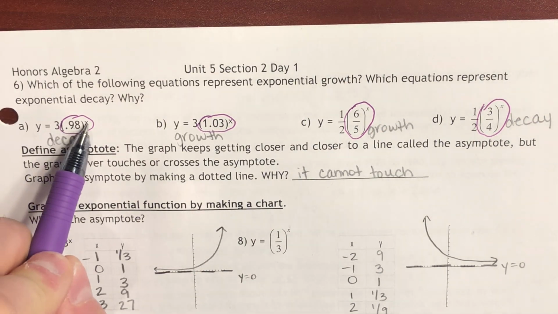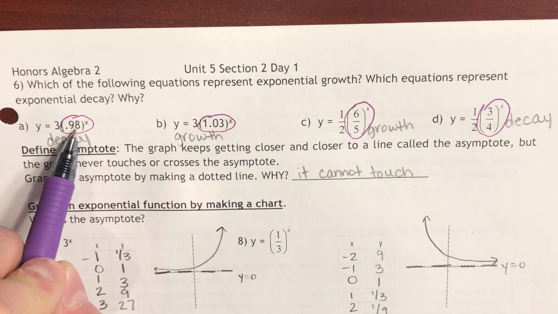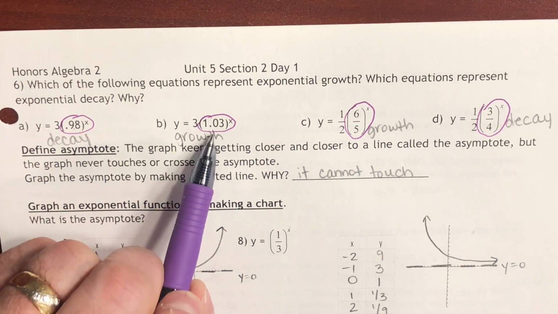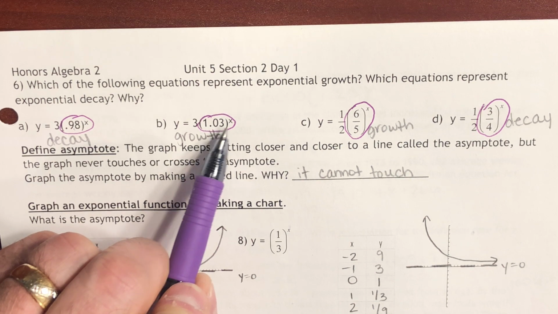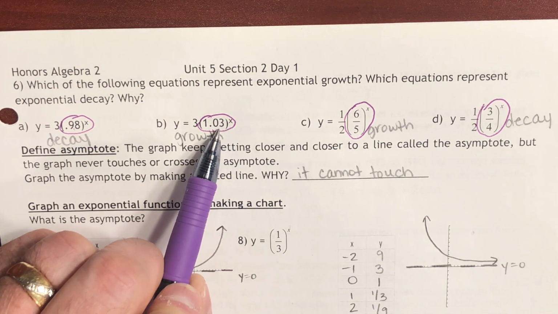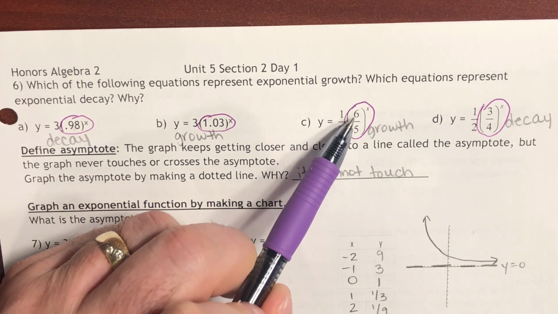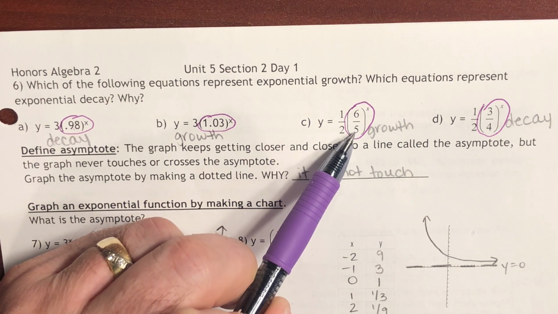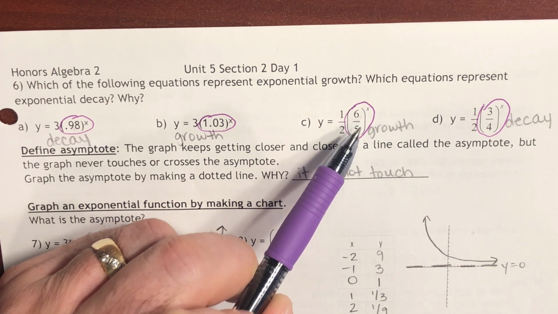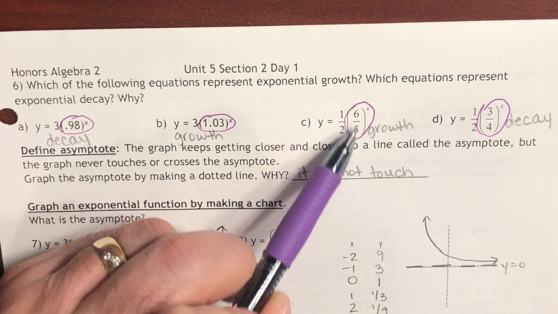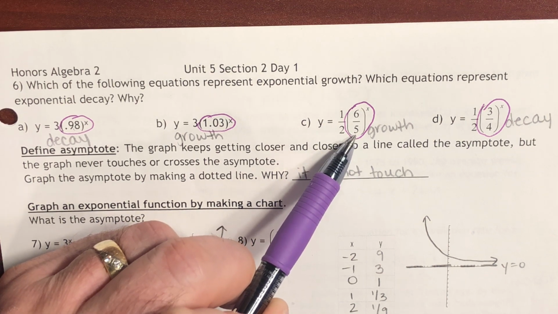This number that's raised to the x is 0.98. That's a smidgen below 1. This number is 1.03 raised to the x. That's a smidgen above 1. 6/5 is above 1, right? 6/5 is 1 1/5.